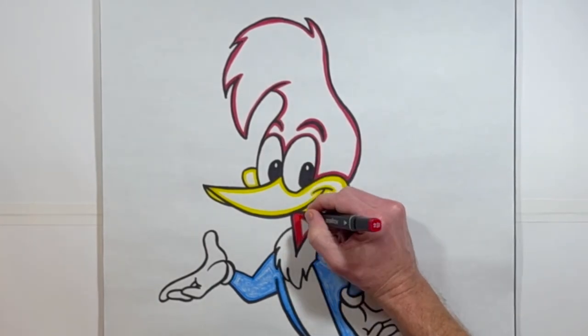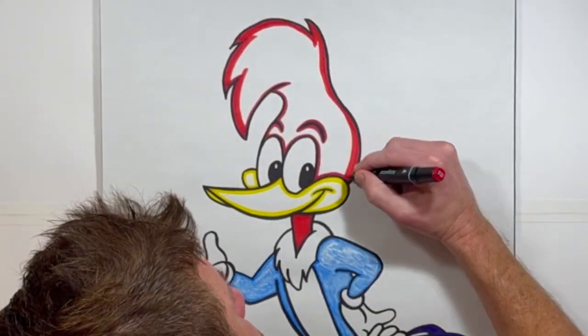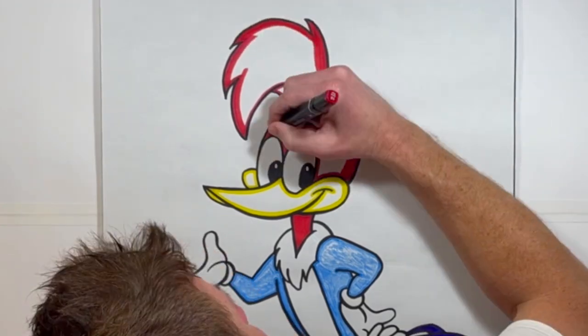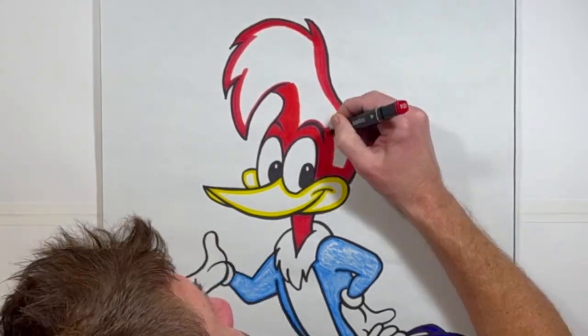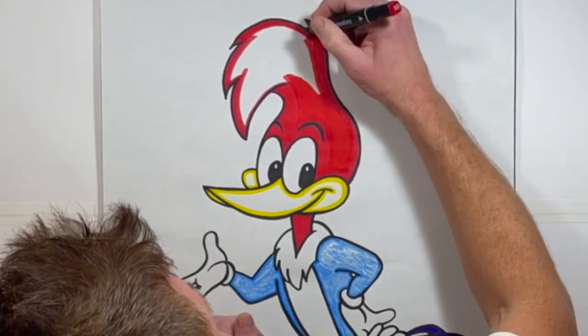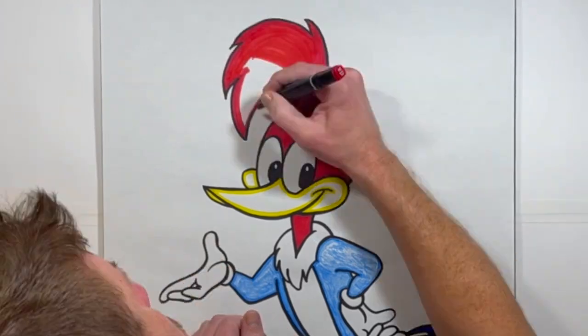In this phase of coloring, I'm trying to avoid contacting the black outlines while also making sure all of my red lines are following the natural flow of the feather pattern in Woody's red crest.